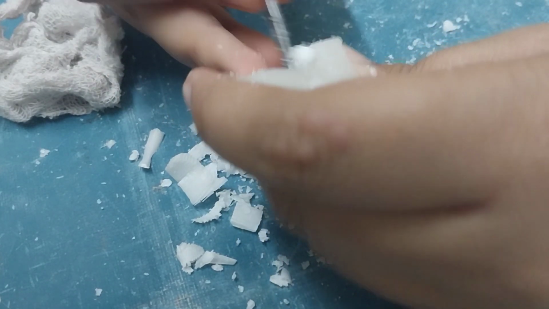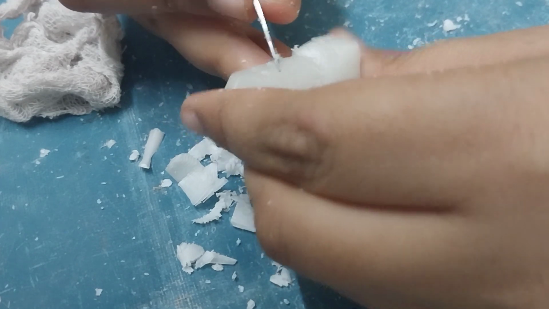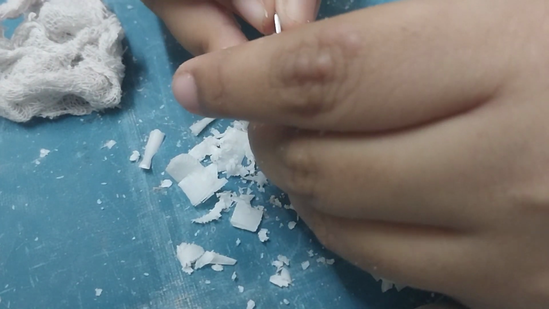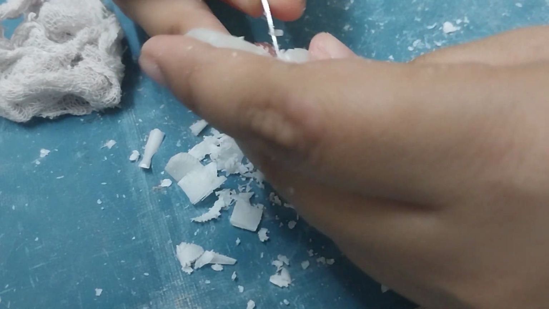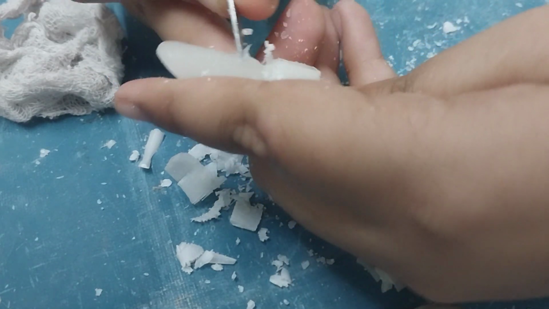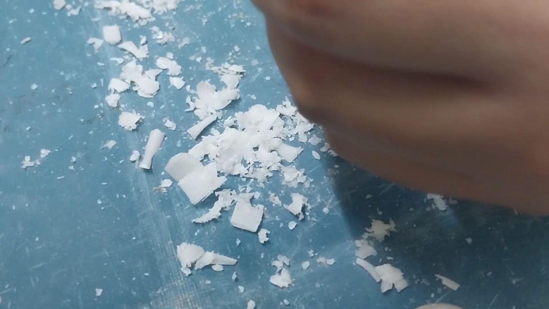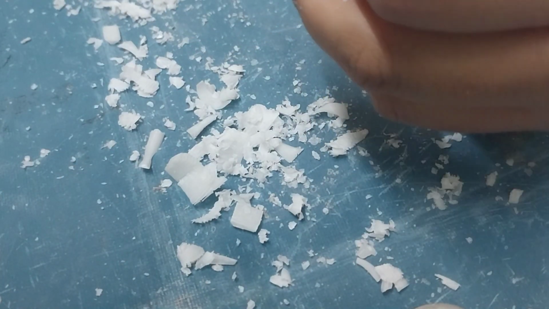And from the labial and lingual side it's more rounded. Alright, so I have given the shape.